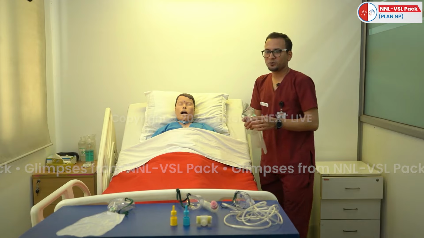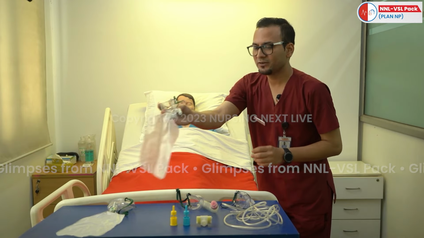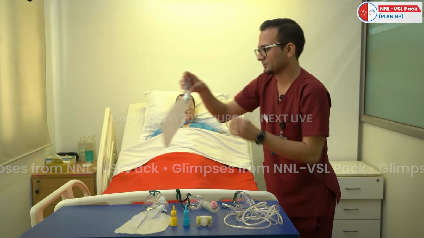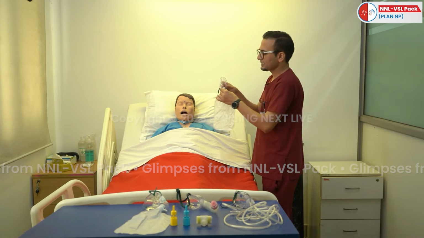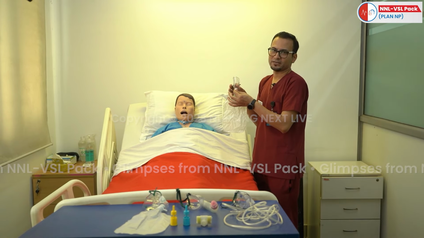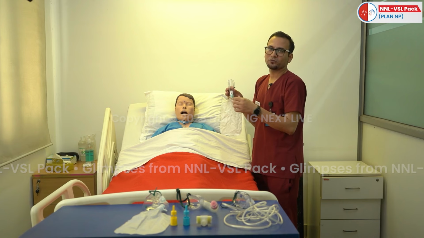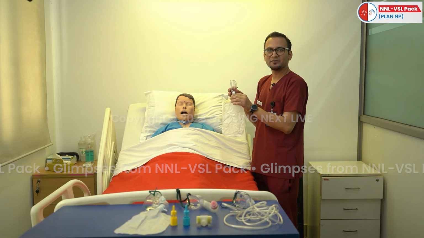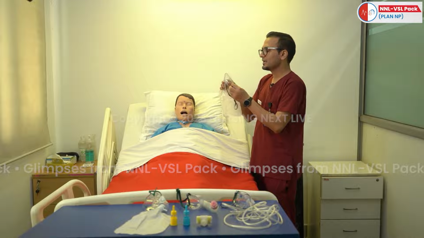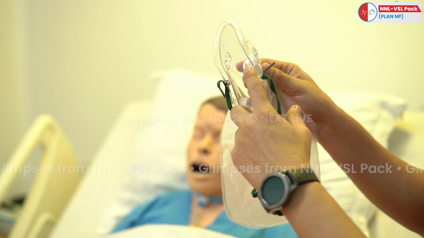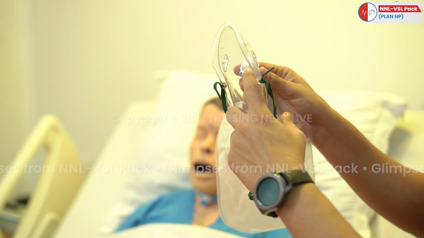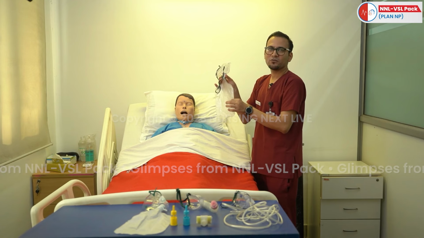Next I am going to show you about the partial rebreather mask. This mask is known as the partial rebreather mask. It is similar to the non-rebreather mask, but the main difference in this partial mask is that you are not able to see the flap. Because there is no flap, there is a mixing of air.